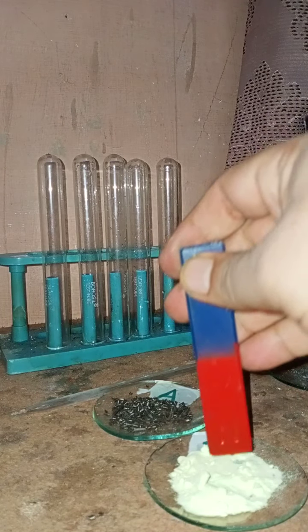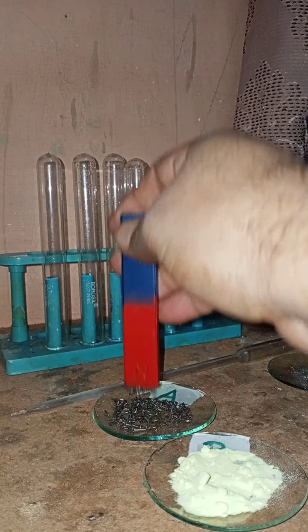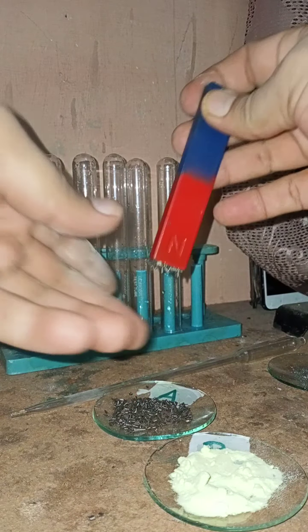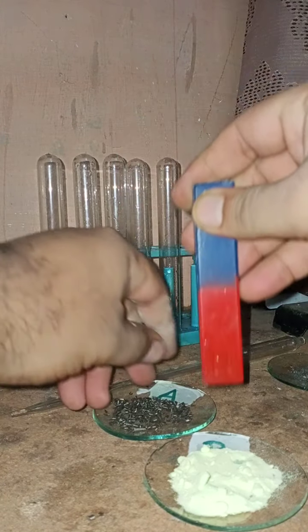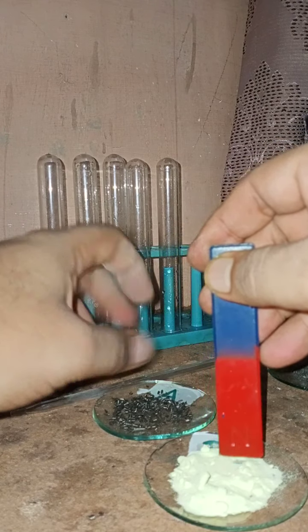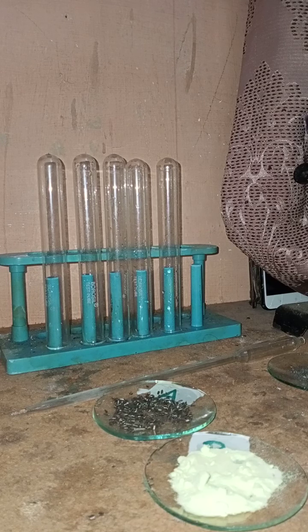So this is how the sulfur powder is not being attracted. There is attraction between the iron fillings and the magnet, but there is no attraction between the sulfur powder and our magnet. Now we are going to study the reaction of sulfur powder with carbon disulfide.